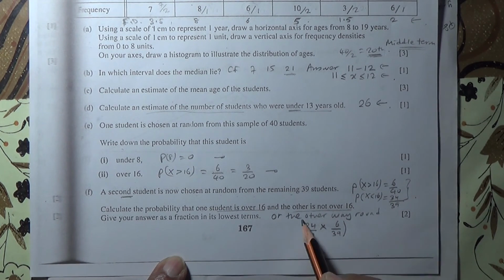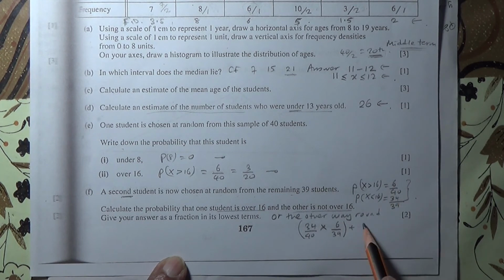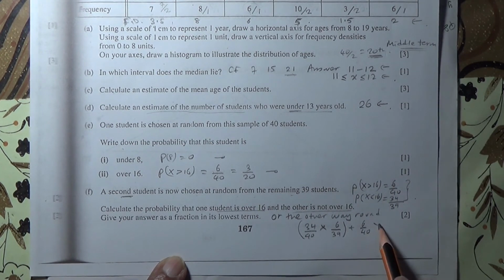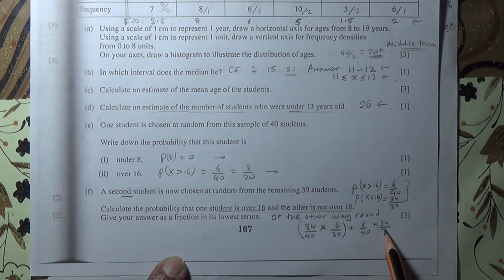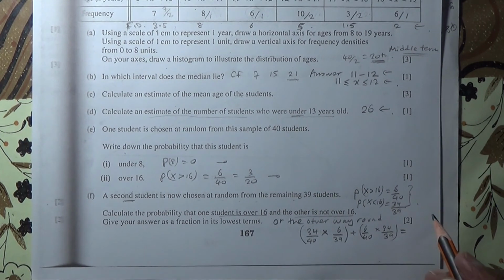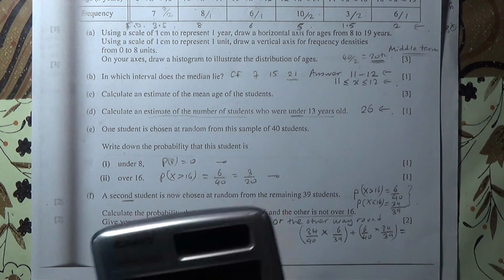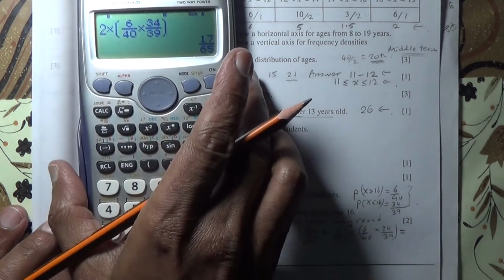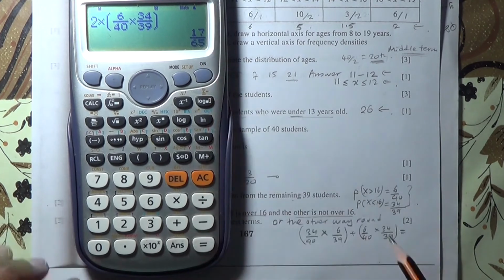So we have a combination of two probabilities. The first one we got was 6 over 40 times 34 over 39. If you were to do this on your calculator, you should be able to get 17 over 65.